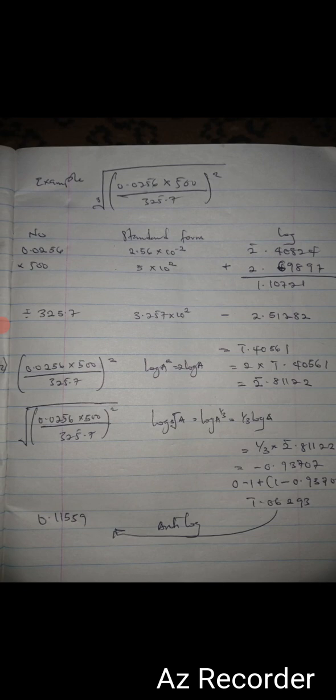That's the mantissa value. So when you take the mantissa value, you will now do the antilog. I do it with my calculator. You will do the antilog and you have 1.1559. That will be your answer.